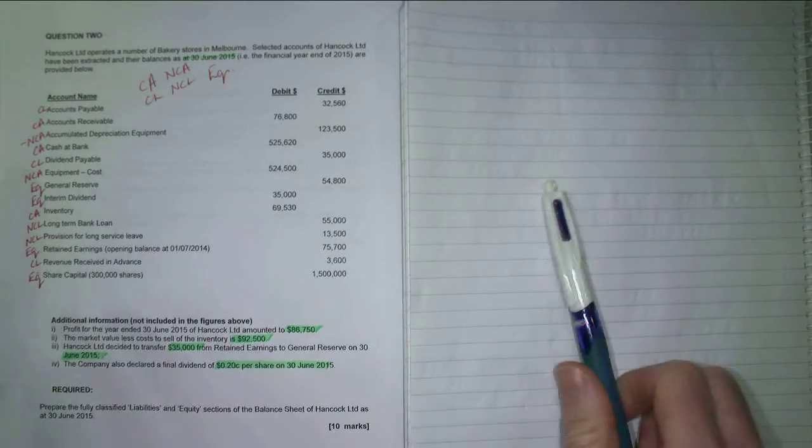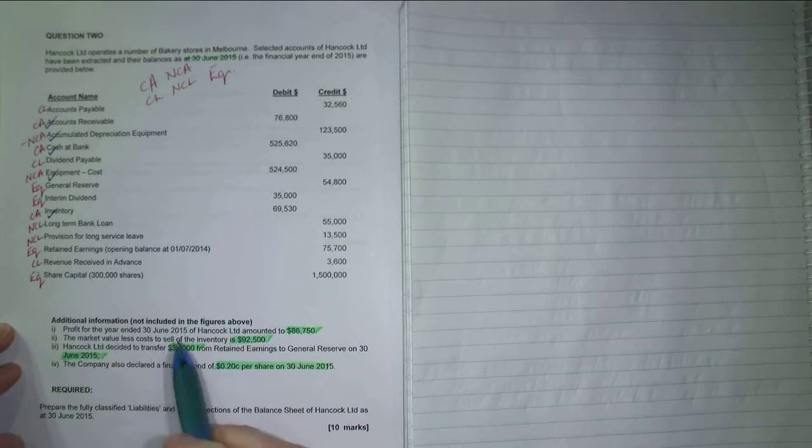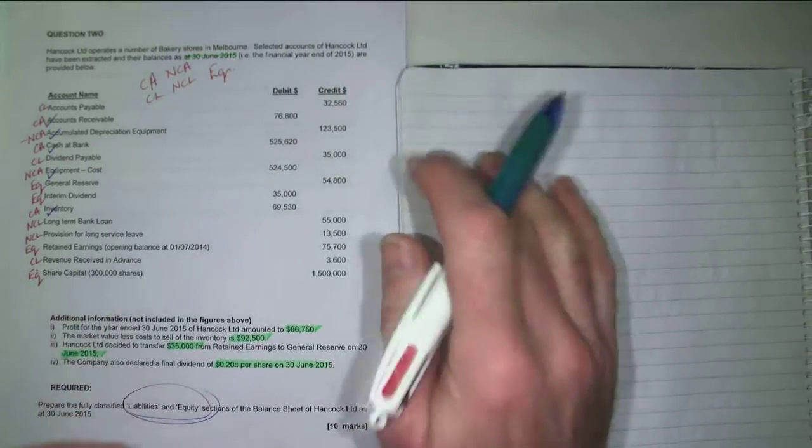Alright, so we've got a few that we can tick off straight away: my accounts receivable, my accumulated depreciation, my cash at bank, my equipment, my inventory, and there we go. So there's some items that I've just ticked off because we're only preparing the liabilities and equity section, so I don't have to worry about my assets. And now what we want to do is prepare a liabilities and equity section.